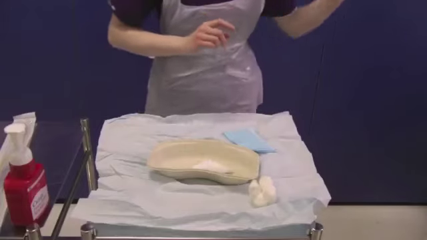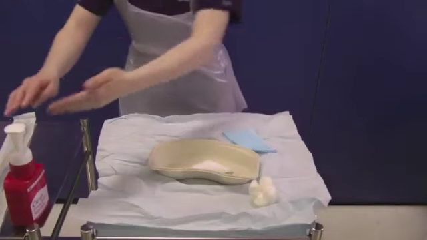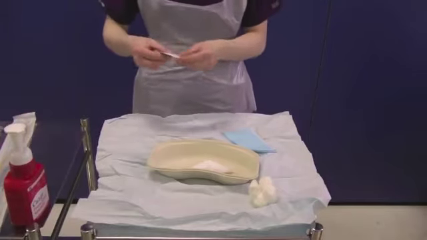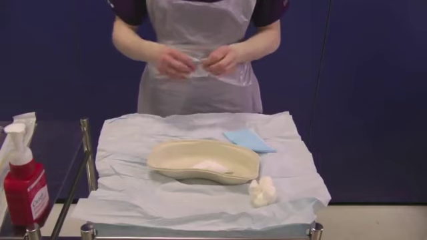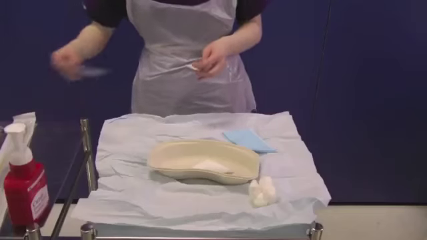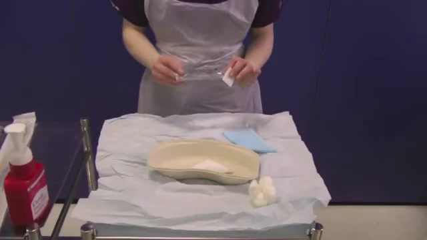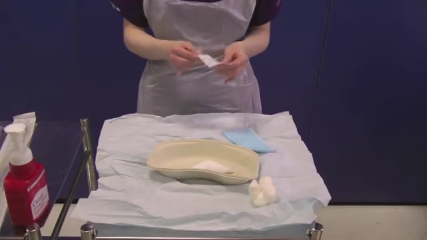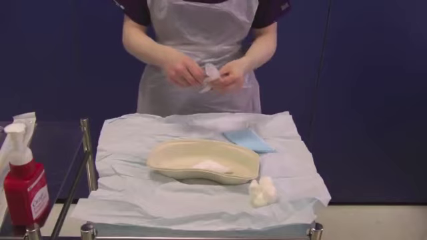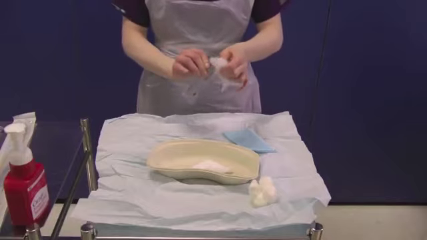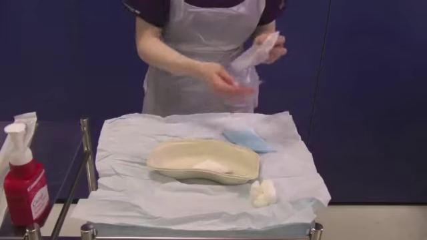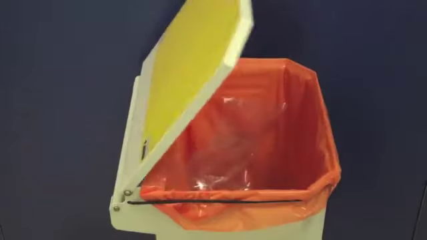Discard the forceps into the sharps bin and decontaminate your hands. Take your first chlorhexidine wipe and check that it is in date. Also check the expiry date of the saline sachet. Clean the top of the normal saline packet and open, pouring the saline into the pot. Repeat this process for the second saline packet.